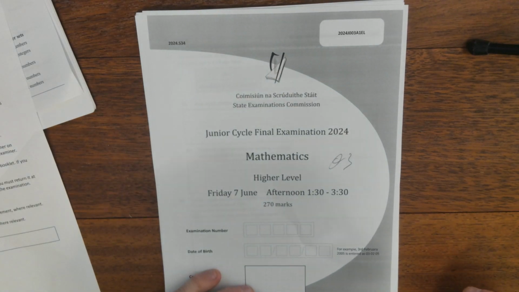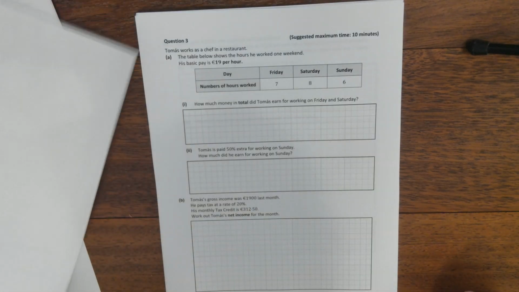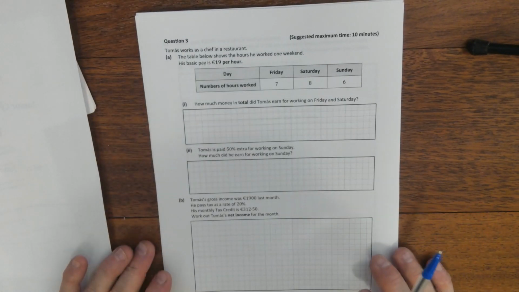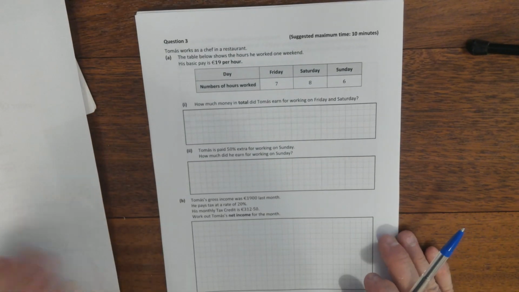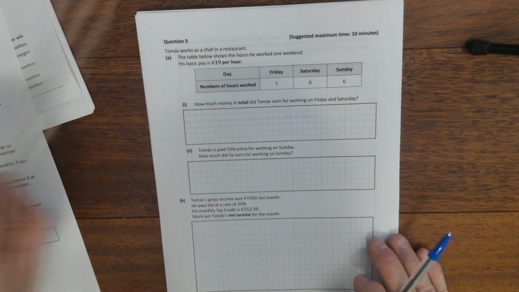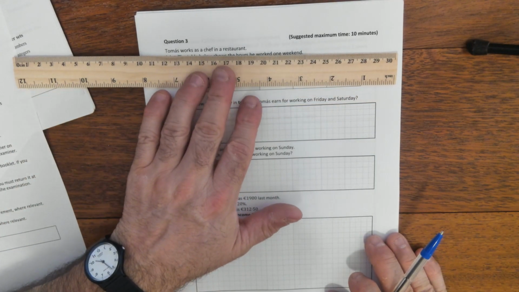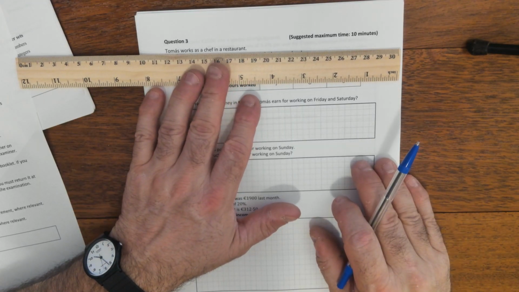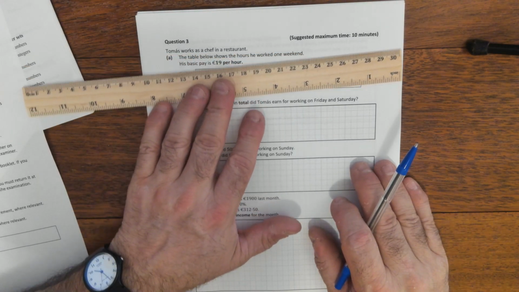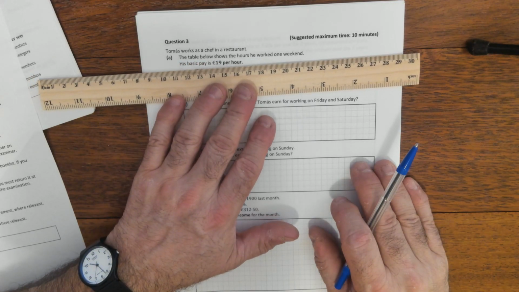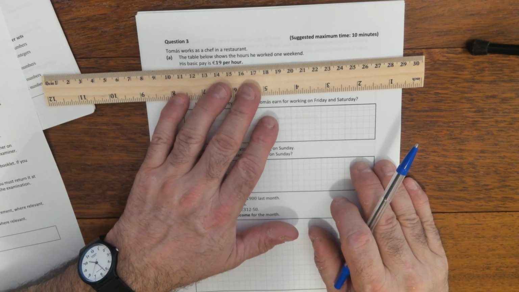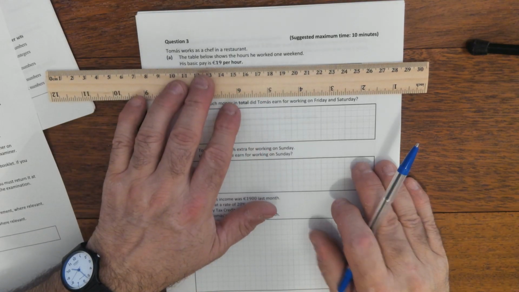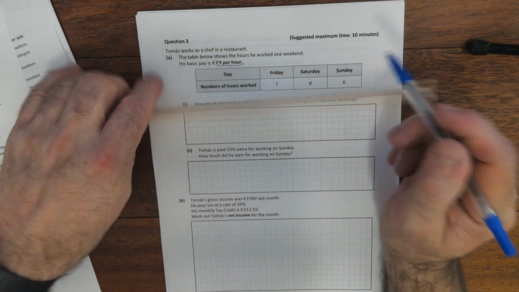Okay, welcome back students. So now we're looking at question 3 from the 2024 higher level junior cert paper in maths. So we're going to read this for understanding, carefully trying to understand what's being asked of us and what the situation is. So Thomas works as a chef in a restaurant, fine. The table below shows the hours he worked one weekend, and we're told his basic pay is €19 per hour.